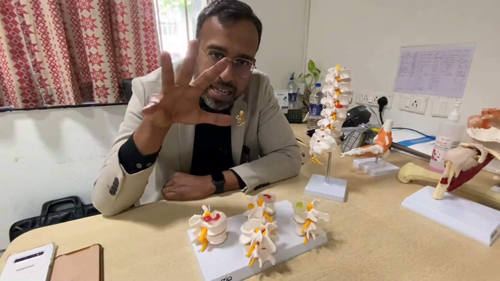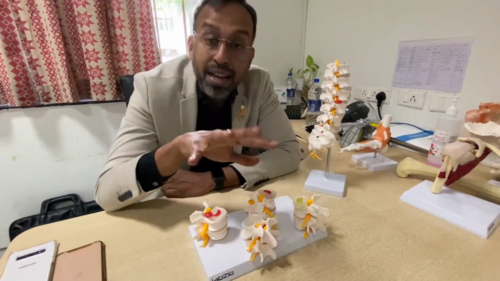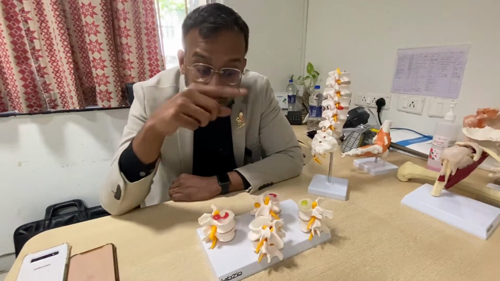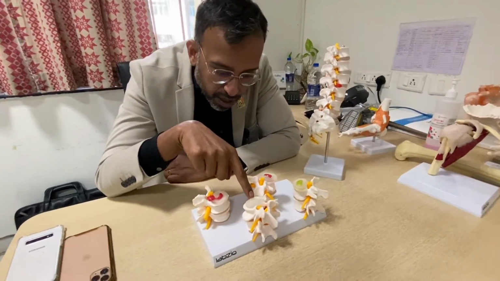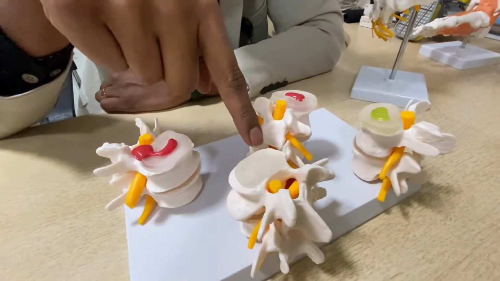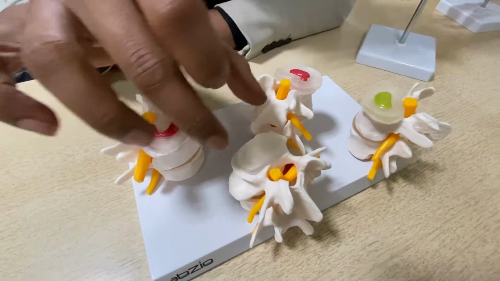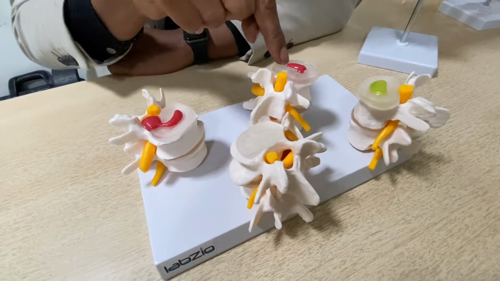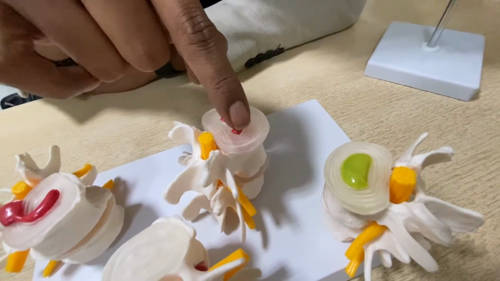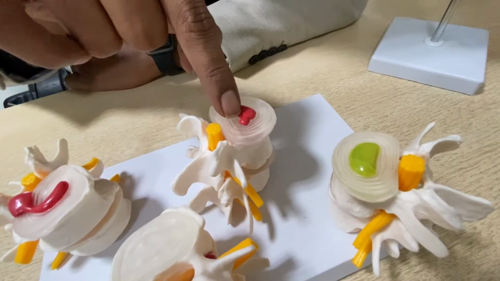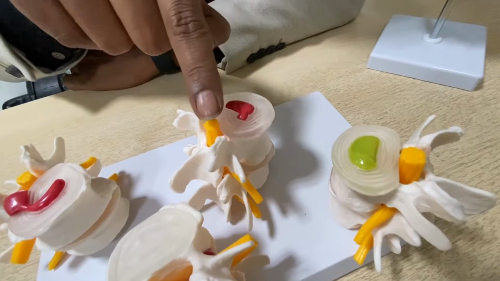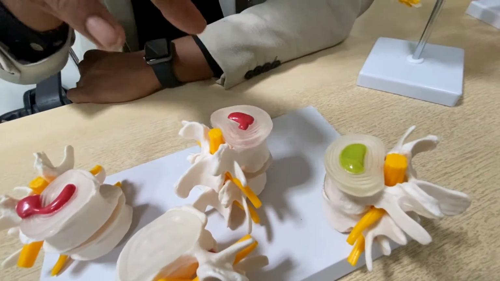So now I will be taking you down to a model where I will show you how a disc bulge occurs. So if you see, this is a normal disc. If you watch, the rubbery material is within the bone. Now let's move to the other disc. If you see, the inner gel material now is slightly starting to come out. This is how a disc bulge starts. Now at this stage you can exercise and you can sort it out.